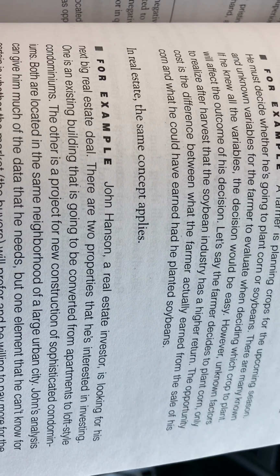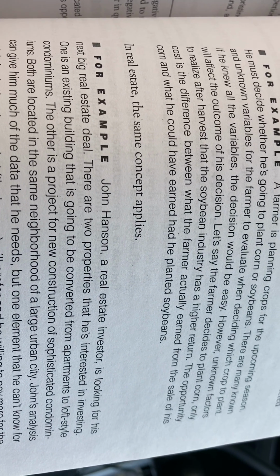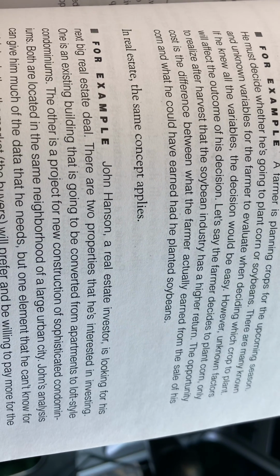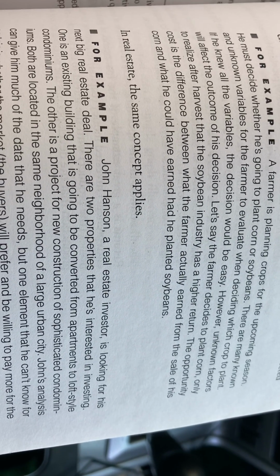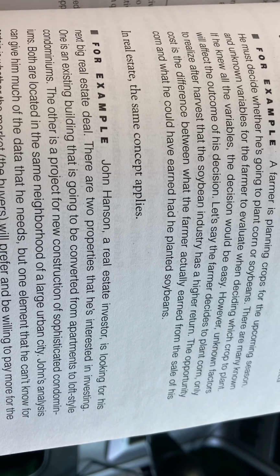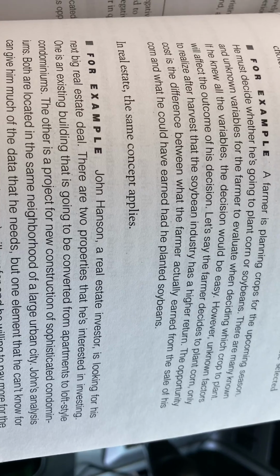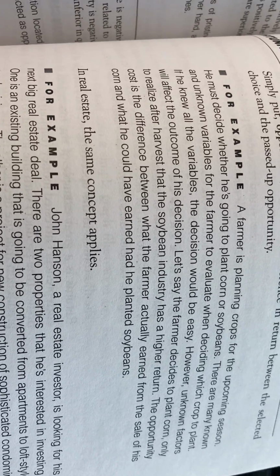Let's say the farmer decides to plant corn, only to realize after harvest that the soybean industry has a higher return. The opportunity cost is the difference between what the farmer actually earned from the sale of his corn and what he could have earned had he planted soybeans.